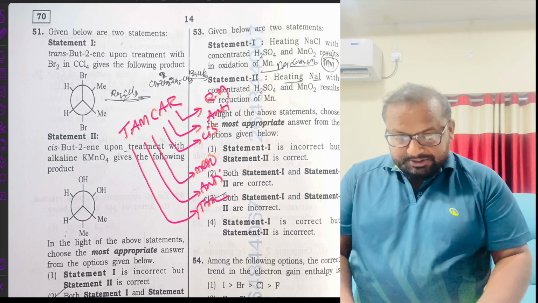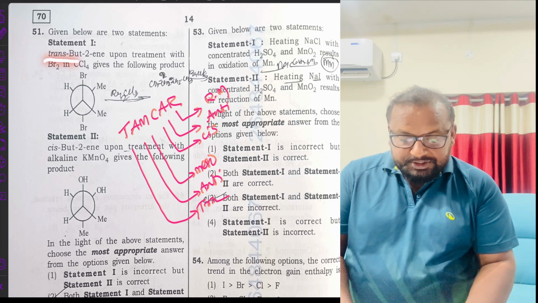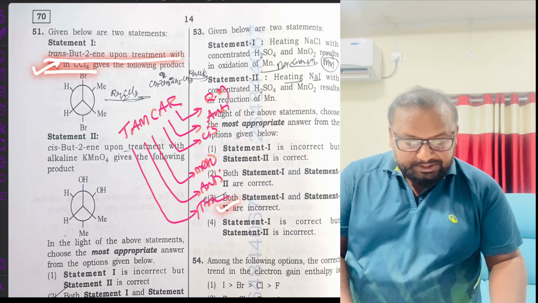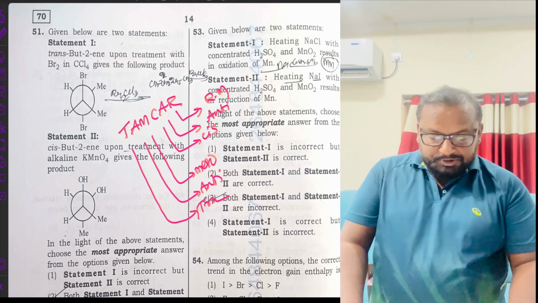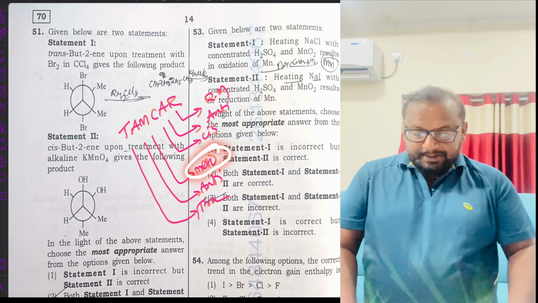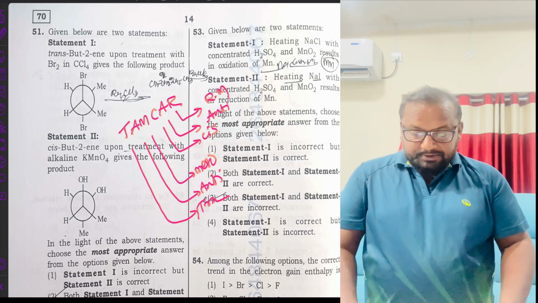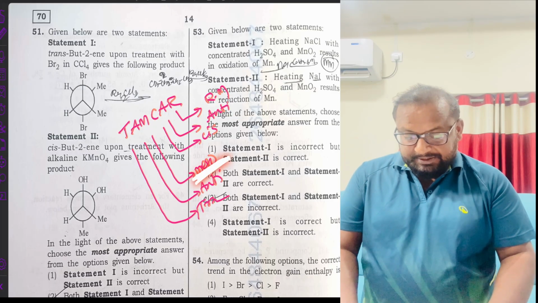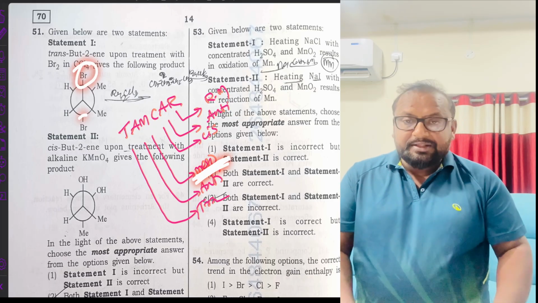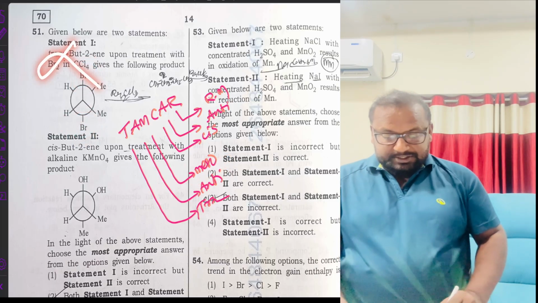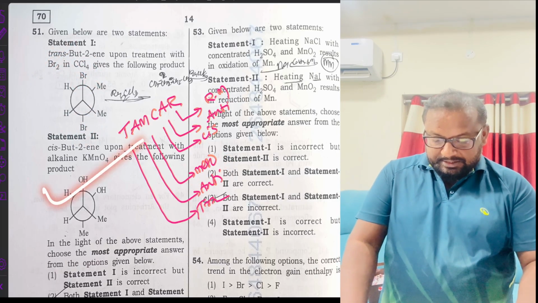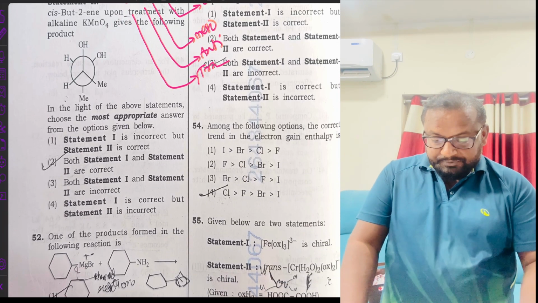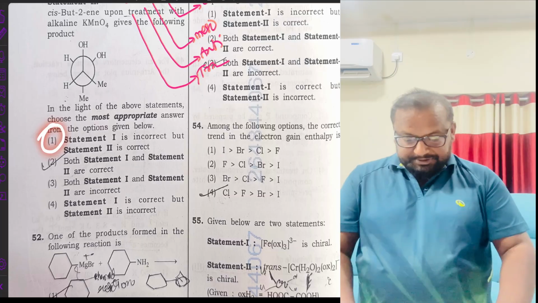In the first case, what is given here? Trans-2-butene is treated with Br2, which gives you the trans. So trans will give you anti-product. Anti-addition होगा तो meso compound आपको मिलेगा. Right? So the meso compound will have bromines on opposite sides. The statement says the meso compound will have bromines on the same side, but if you look into them, they are on the opposite side. So this one is incorrect, and this one is correct: statement 1 incorrect, statement 2 correct. Yeah, option 1 is the right answer for this question.